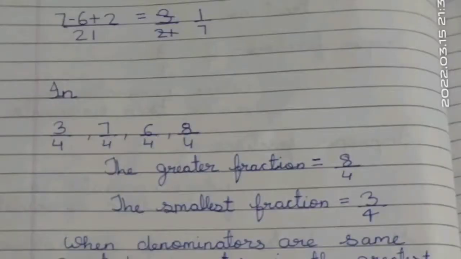The numbers were 7 by 21, 6 by 21 and 2 by 21. So when we put them in place, it will be 7 minus 6 plus 2, and all have the denominator 21. So we'll write just one denominator, 21. So the answer will be 7 minus 6 is 1 and 1 plus 2 is 3. 3 by 21. Now you can cut it short by the table of 3. So 3 ones are 3, 3 sevens are 21. So the answer for this example is 1 by 7.